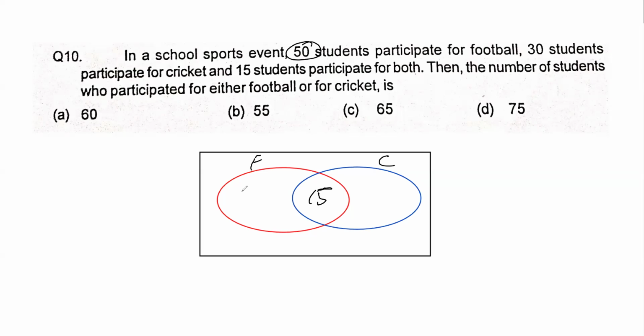So only football will be what? 50 minus 15. This whole thing is 50. 50 minus 15 is how much? 35. And there are 30 students over here. So 30 minus 15 is 15.